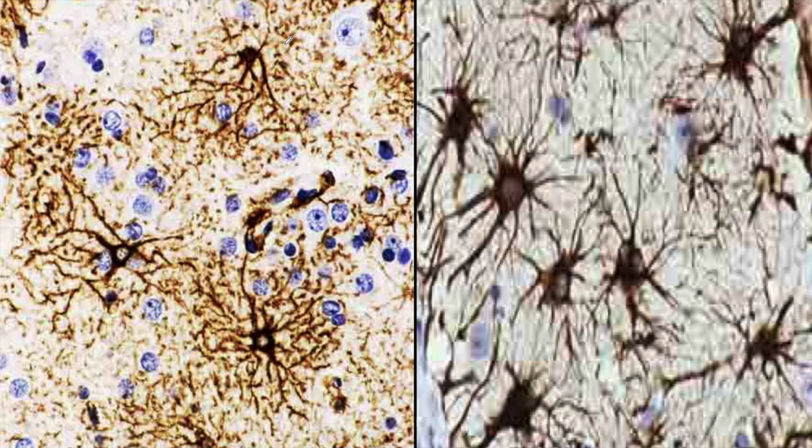On the left, you can see the ramifications of inactive astrocytes, including processes that help form the wall around a capillary. The right shows active astrocytes with the enlargement of the cell body.